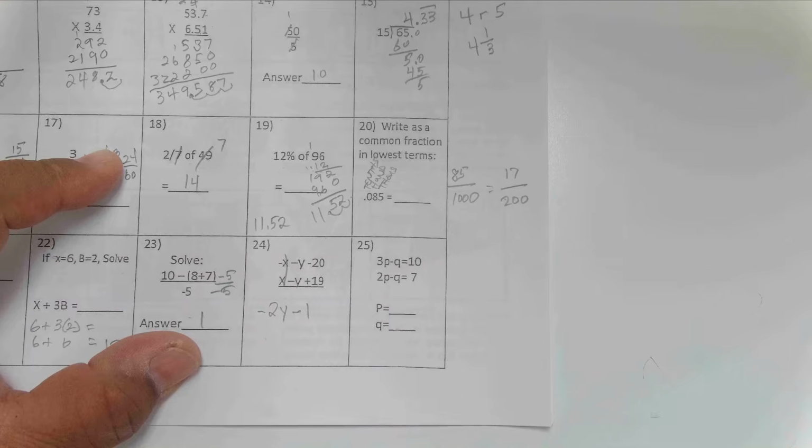3p minus q equals 10. 2p minus q is equal to 7. We have to solve for one variable.